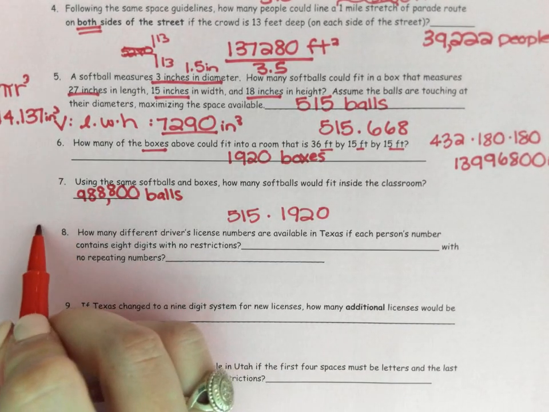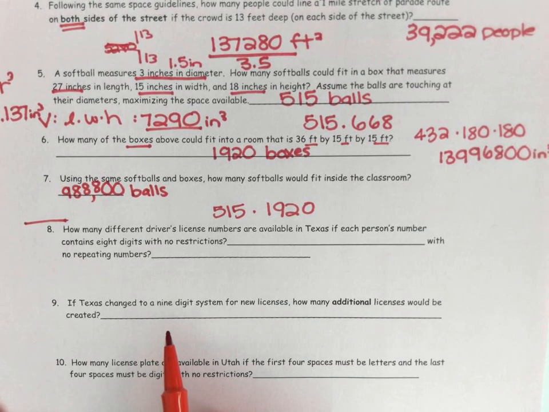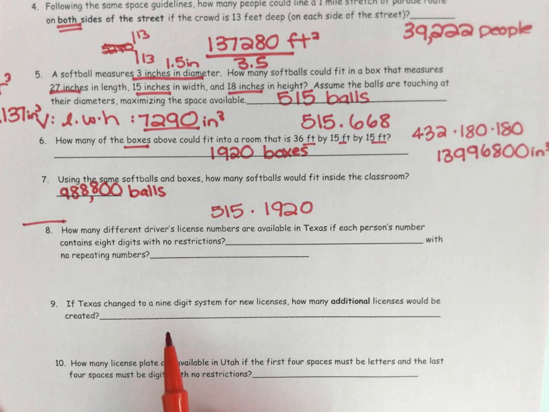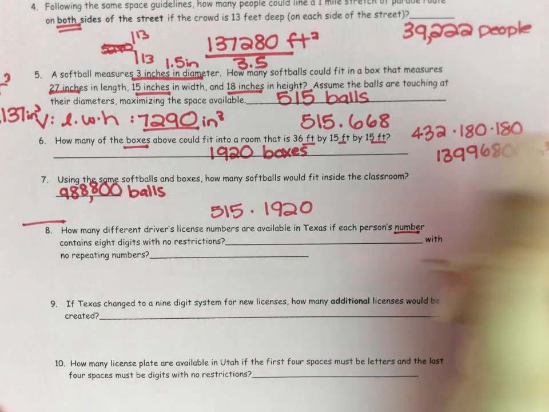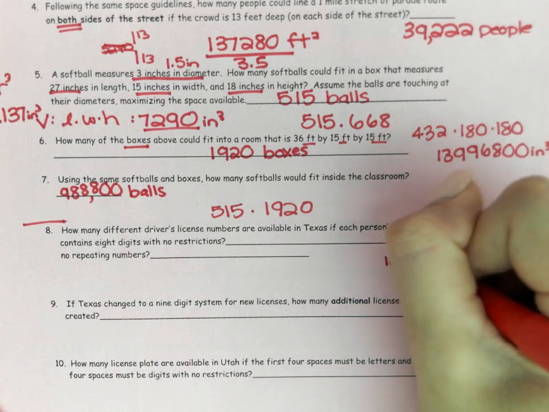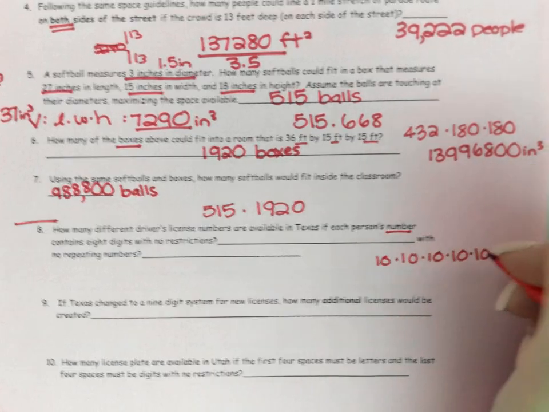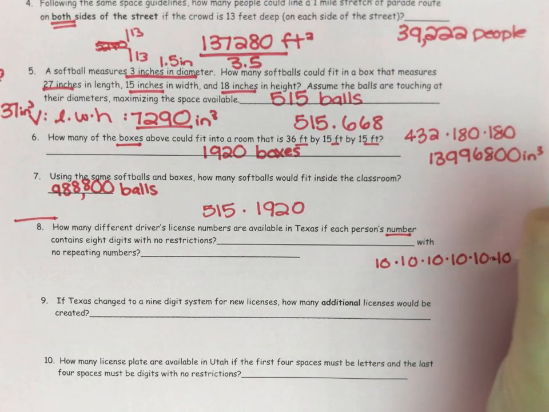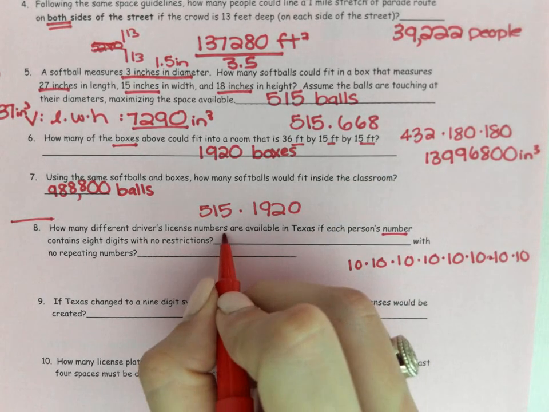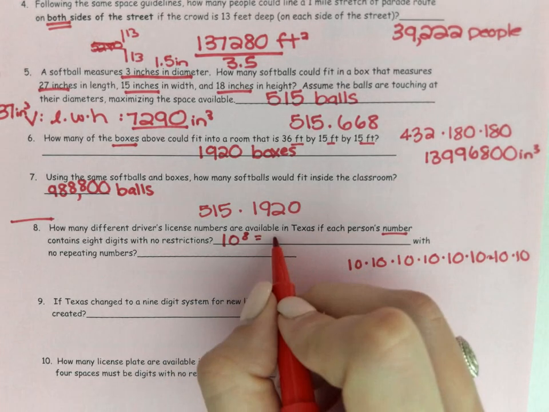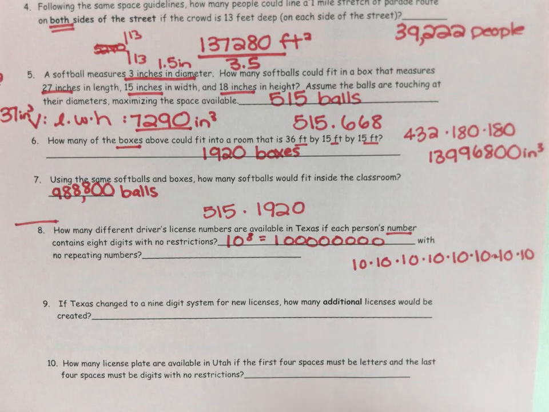So this is what we did that first week of class or so. Driver's license. How many different driver's licenses are available in Texas if each person's number contains 8 digits with no restrictions? We know we're talking numbers. So there's 10 options for the first spot, 10 options for the second spot, 10, 10, 10, 6, 7, 8. So really we're taking 10 to the 8th because there's no restrictions. That's how many different options there are.